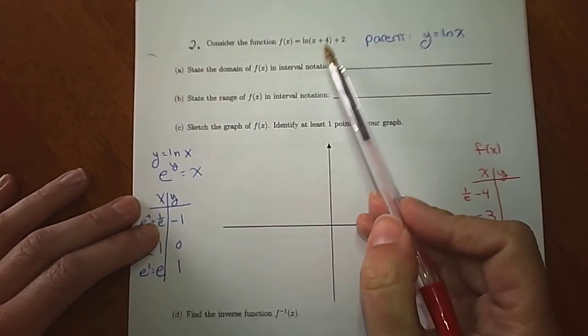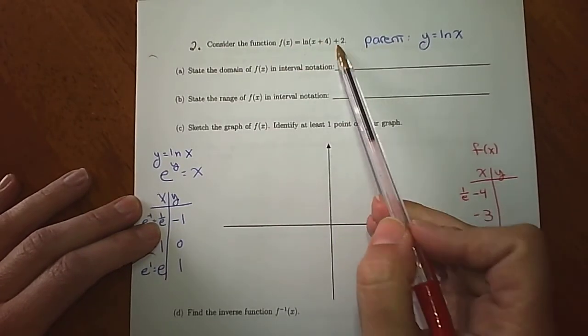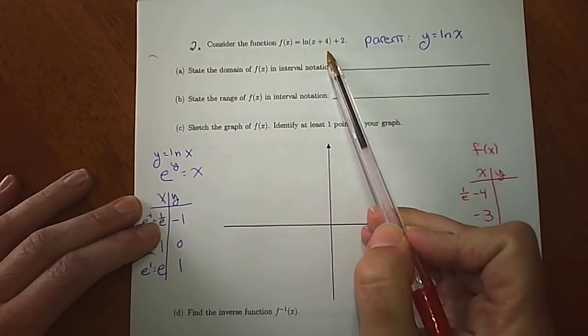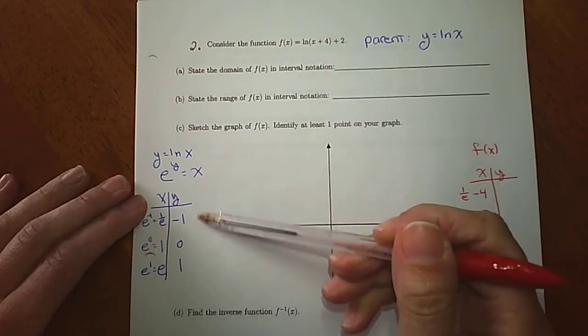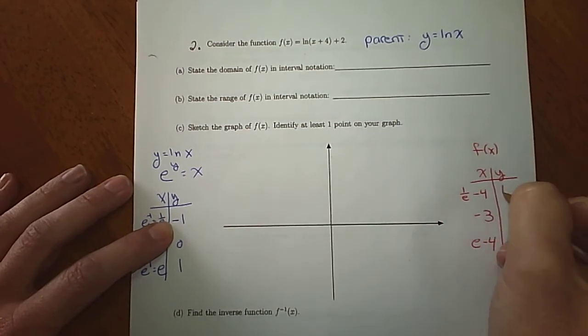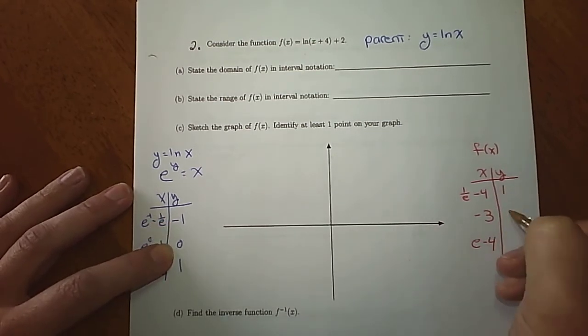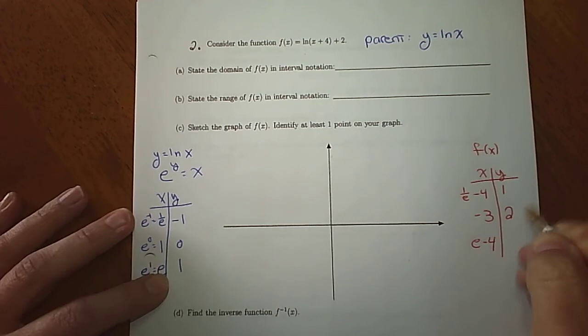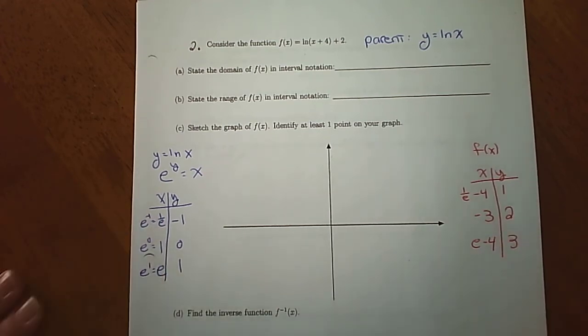Now, go back up to the equation they want us to graph. Plus 2 is hanging off on the end. That means I'm going to add 2 to the y values of my parent function. So negative 1 plus 2 is 1. 0 plus 2 is 2. And 1 plus 2 is 3.